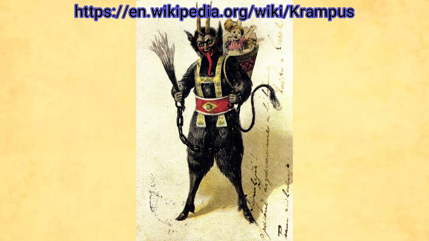Krampus has also found a foothold in popular culture, appearing in films, television shows, books, and holiday-themed merchandise. The character's dark and eerie allure has inspired horror movies, such as the 2015 film Krampus, which brought the legend to a wider audience. His image is used to contrast the cheerful, sanitized version of Christmas popularized in mainstream media, offering a reminder of the holiday's deeper, more complex roots.